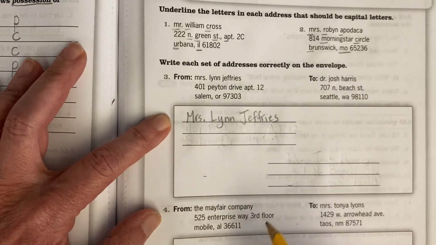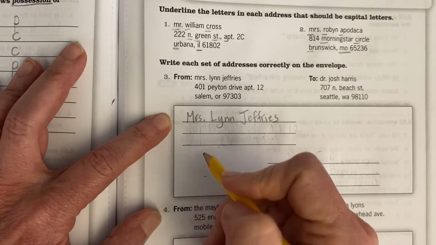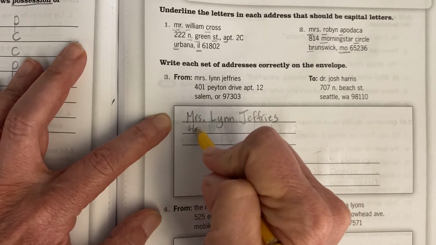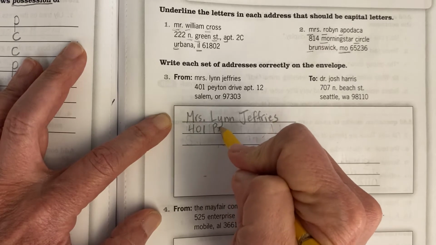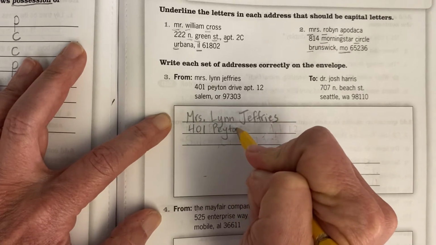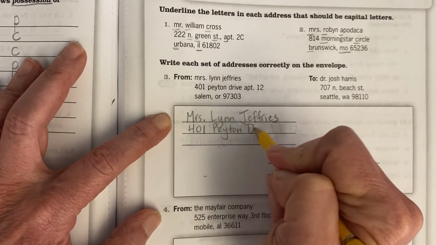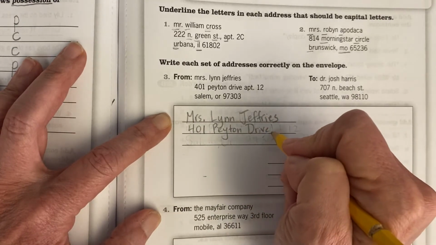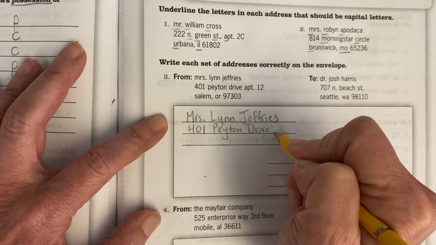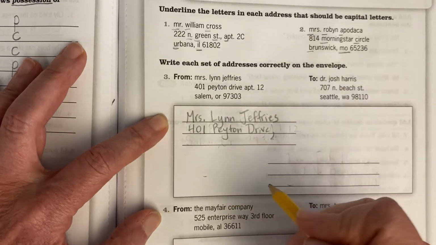Okay, then we'll write her street address, which is 401 Peyton Drive, so P in Peyton, D in Drive, and then we need a comma to separate the street address from where it says apartment 12.